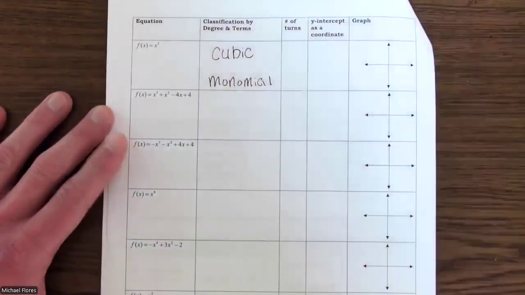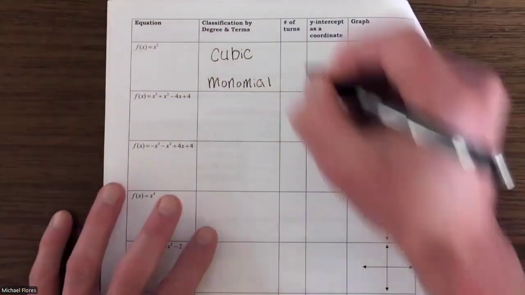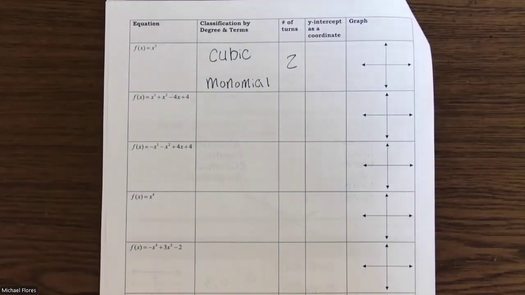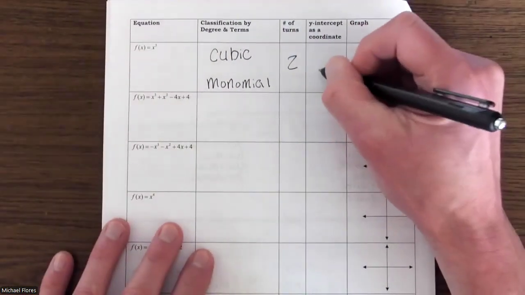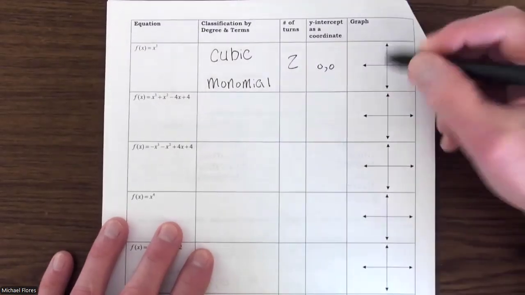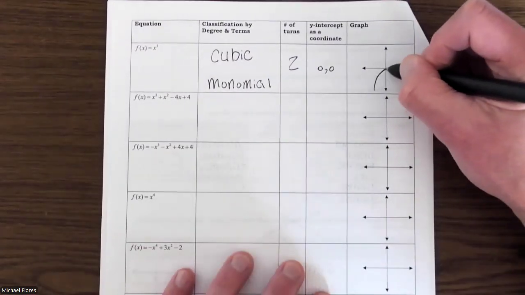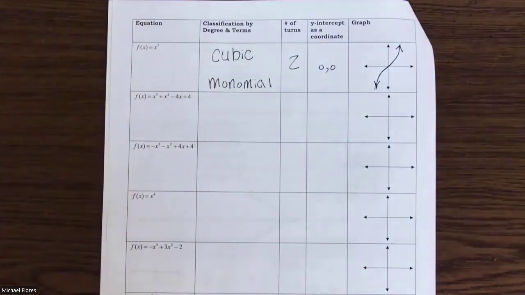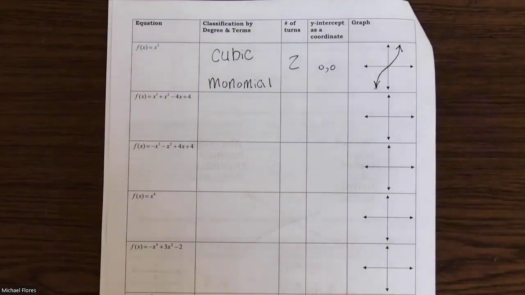Cubic. Number of terms, 2. Going to have at most 2 terms. Y-intercept as a coordinate, 0, 0. And if you were to sketch a graph of what this would look like, it would look something kind of like this. Notice the arrows are going different directions. One's going down, the other's going up.